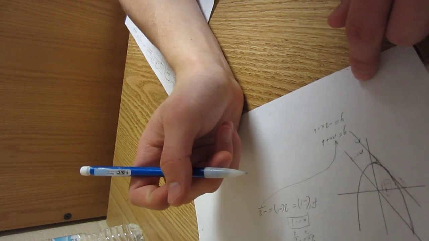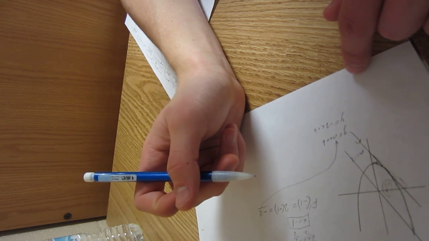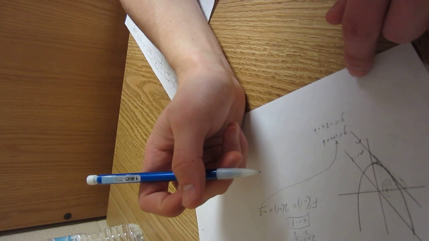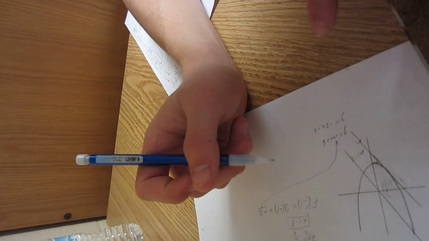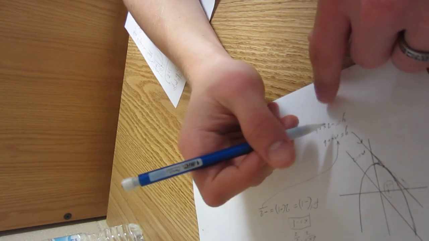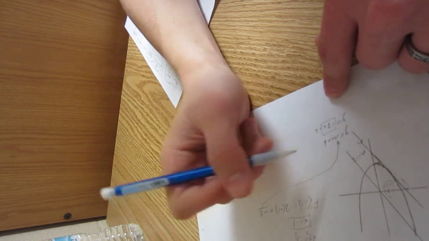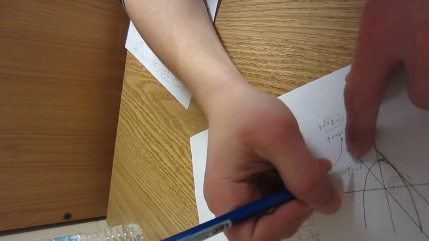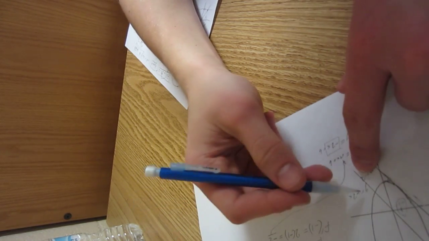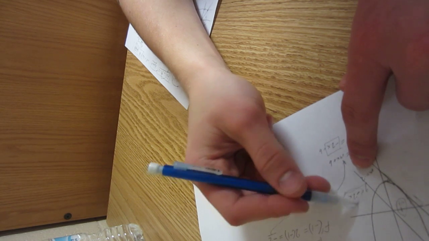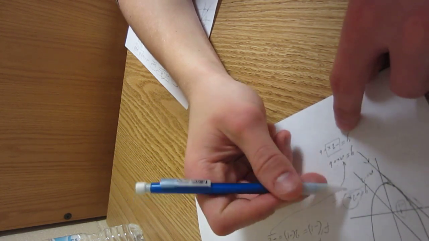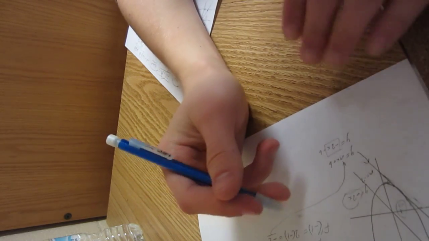And since we had to have a line that was parallel to y equals -2x, I just realized we could have just looked at this and said, okay, we need a slope of -2, so m must equal -2.